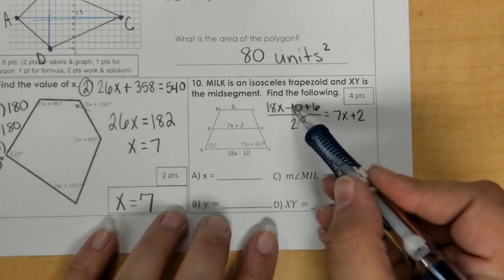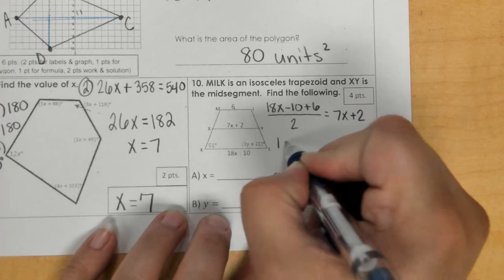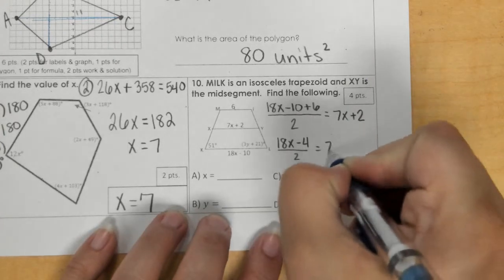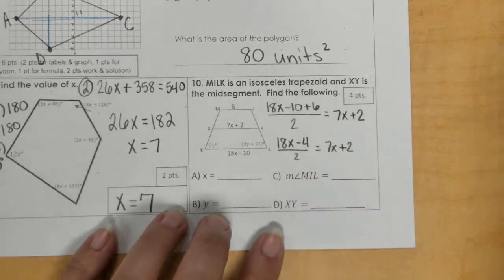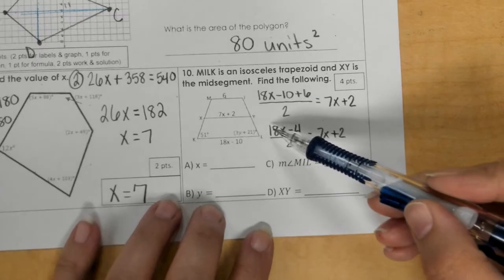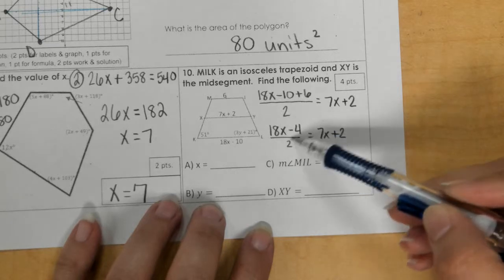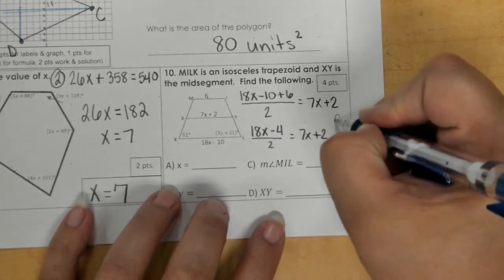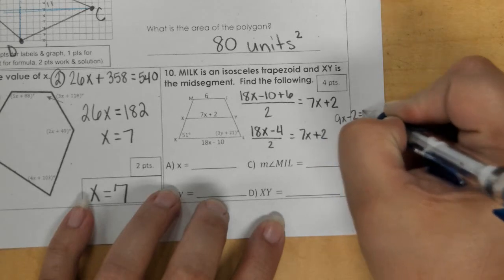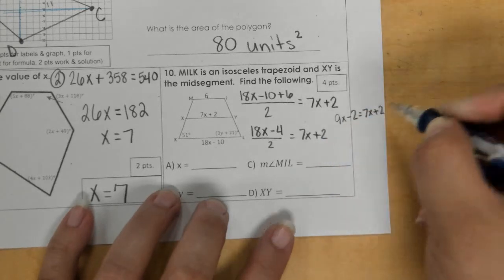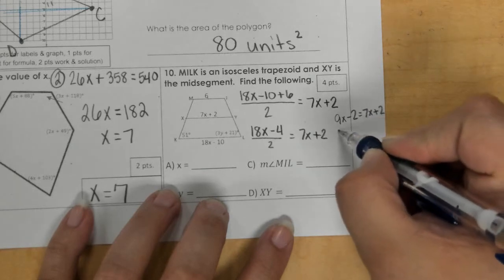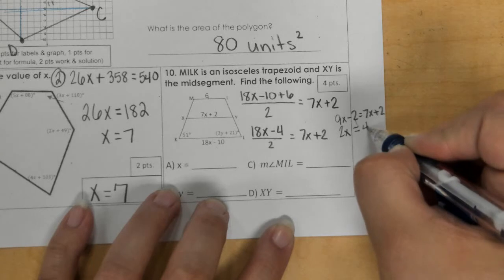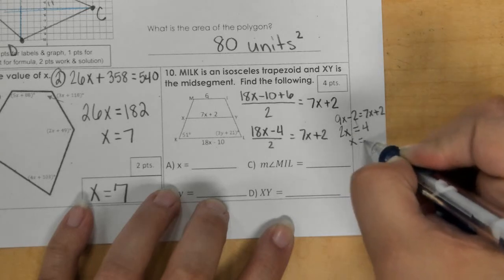So I combine like terms. Negative 10 plus 6 is negative 4. Okay, now I can divide both of these by 2 evenly. So I would get 9x minus 2 equals 7x plus 2. So here, if I subtract 7 from 9, I get 2x. If I add 2 to 2, I get 4. Divide by 2, x is 2.